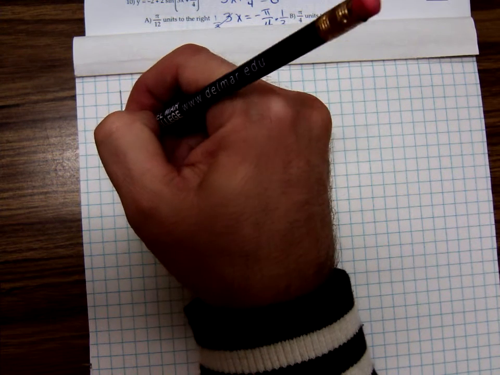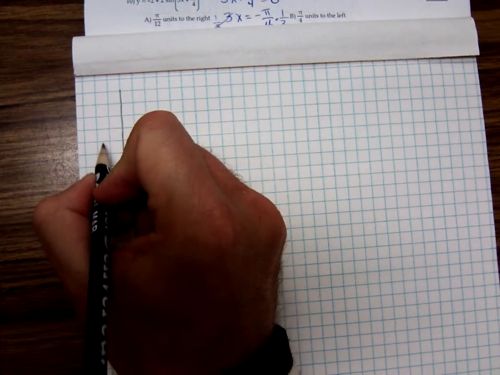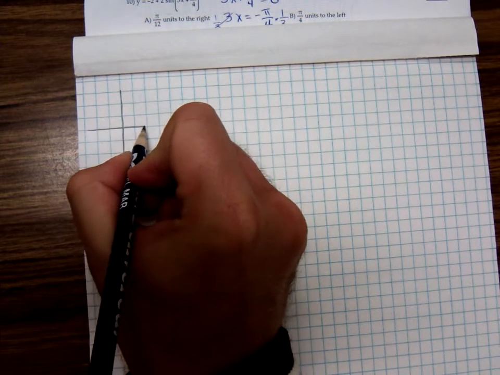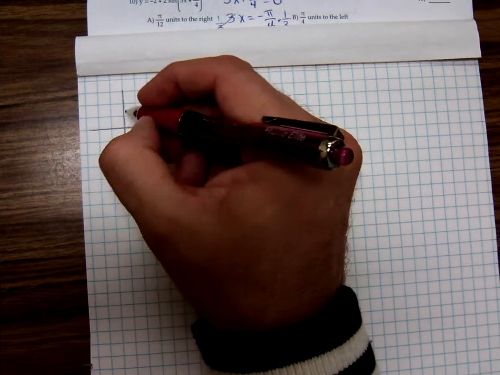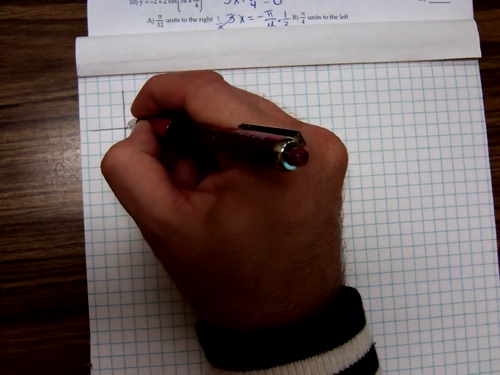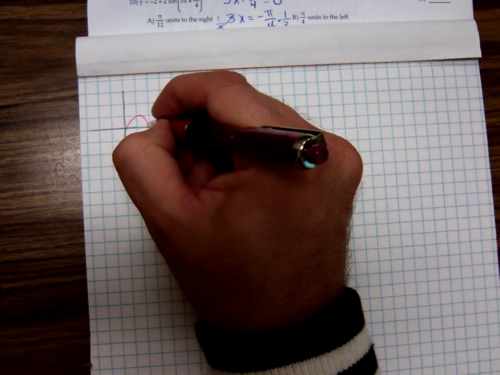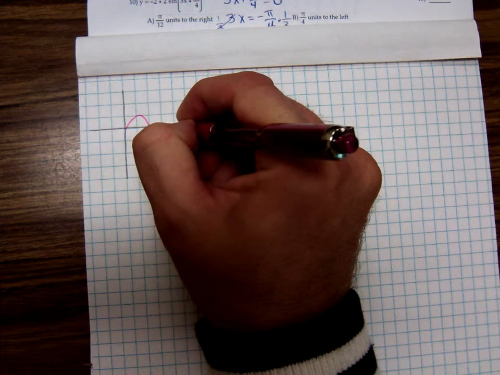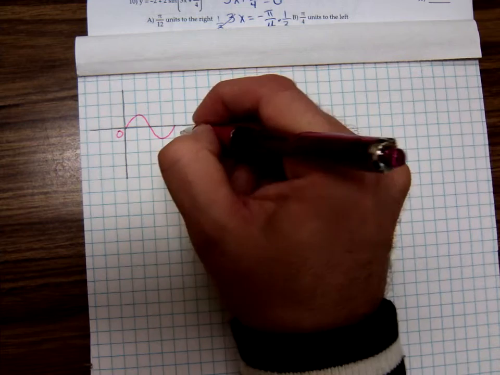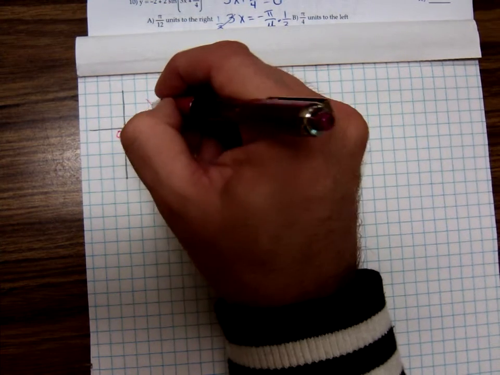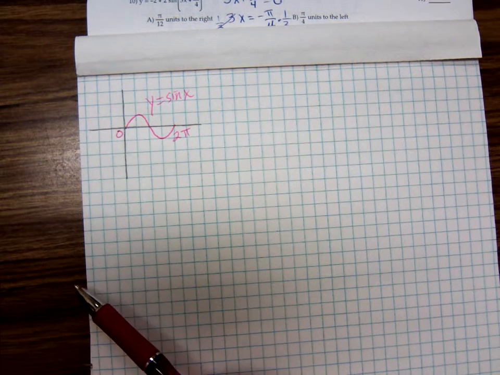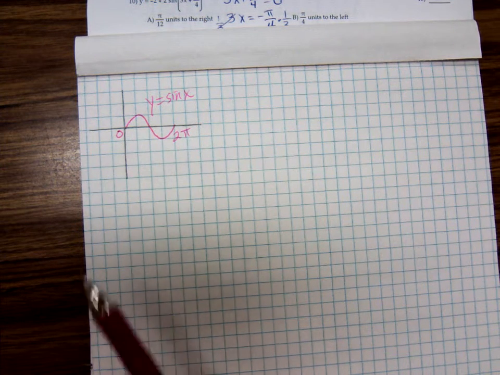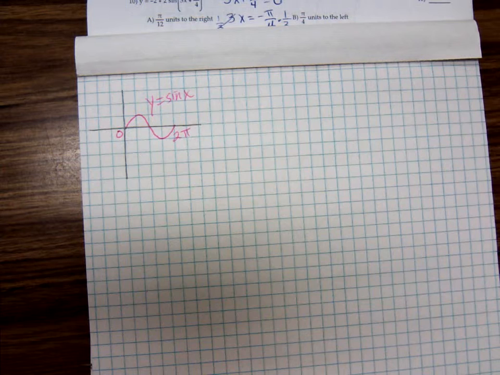For sine and cosine, sine has this basic shape. This is y equals sine x, and y equals sine x has a period of 2 pi. It takes 2 pi units on the x-axis for it to make one complete loop around.